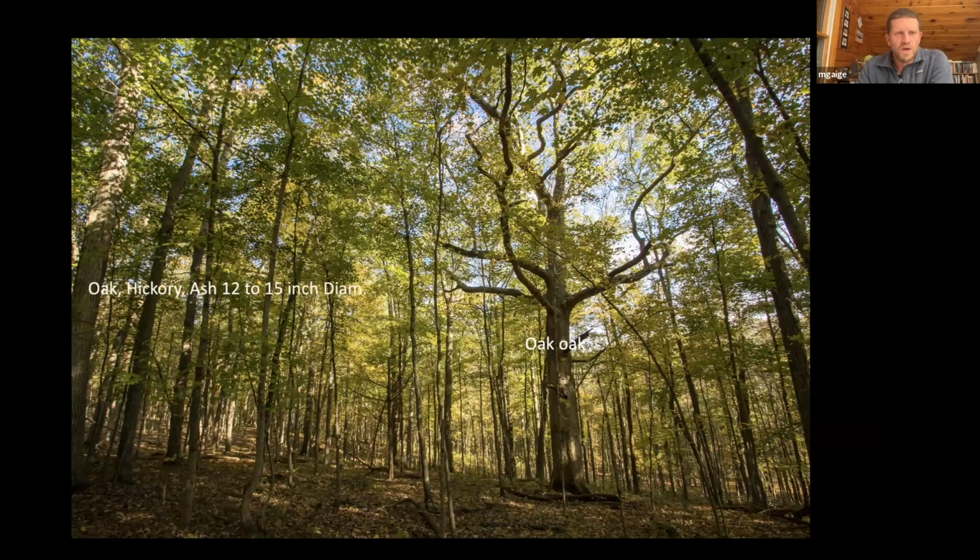Old oak. We have oak, hickory, and ash, 12 to 15 inches in diameter. That's kind of just most of the trees you're seeing. There are sugar maples, all these very small diameter trees. They're all sugar maples, and they're all 4 to 6 inches in diameter. And then lastly, on the ground, there are stumps of eastern red cedar. And I'll show you a close-up here in a moment.